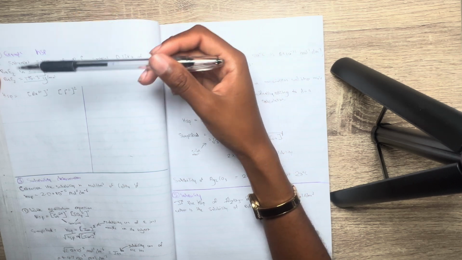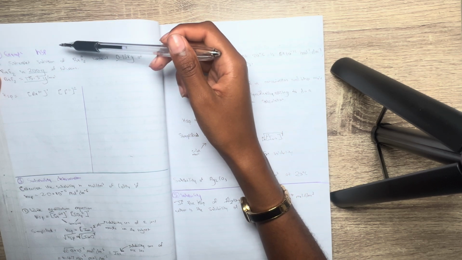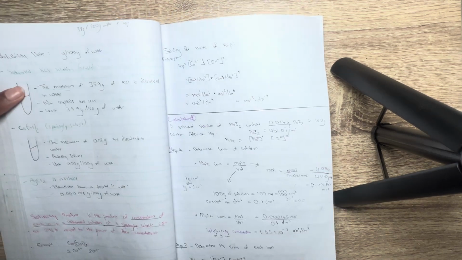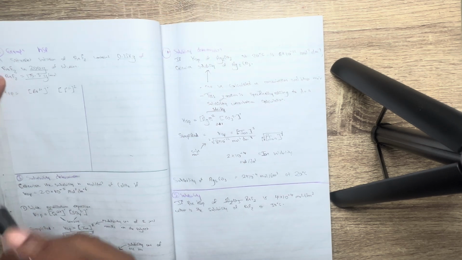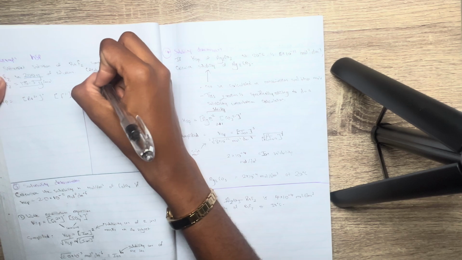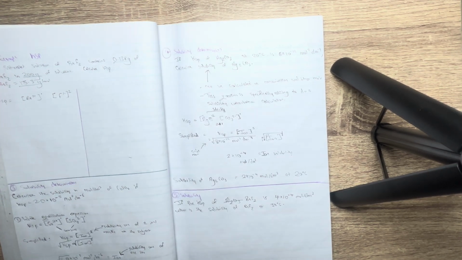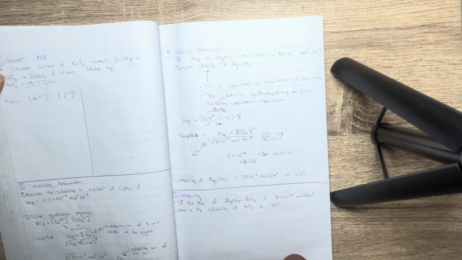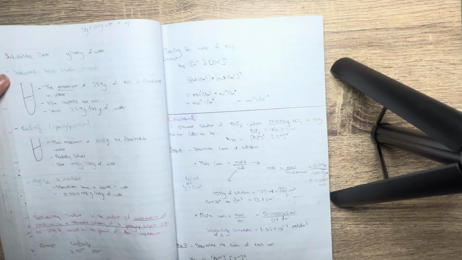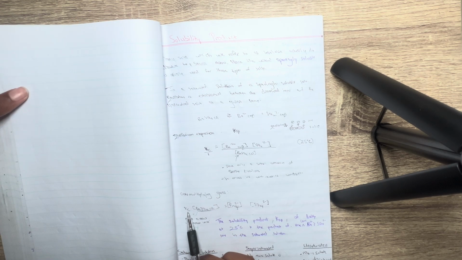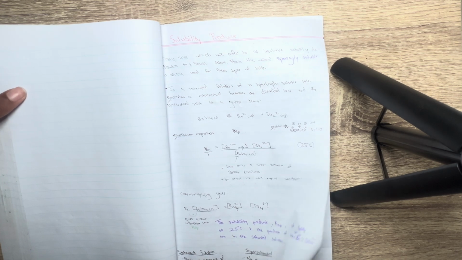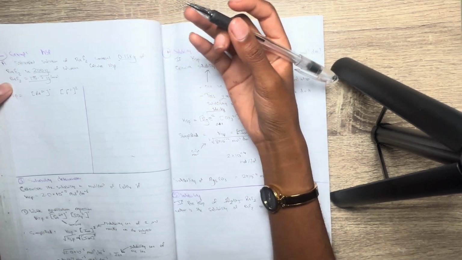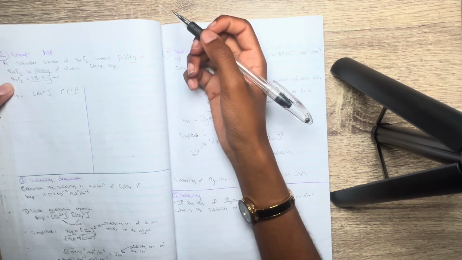Now what we need to do next, it says a saturated solution of barium fluoride contains 0.138 grams. It doesn't say specifically, but I'm sure we need to calculate KSP. Now, when we're calculating KSP, remember KSP is also like the concentration of the salt, right? That's why we did all of this right here. KSP would have been the concentration of the salt. So that's what we're solving for. But we don't know the concentration of the salt. The only thing that we know is the mass and the molar mass.